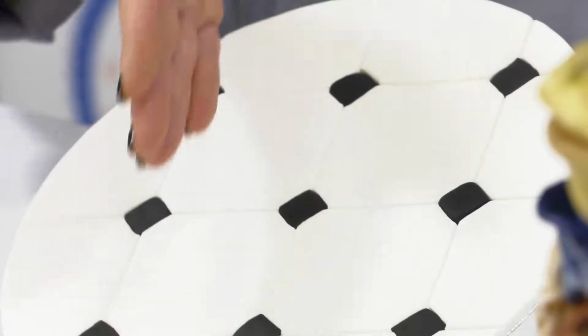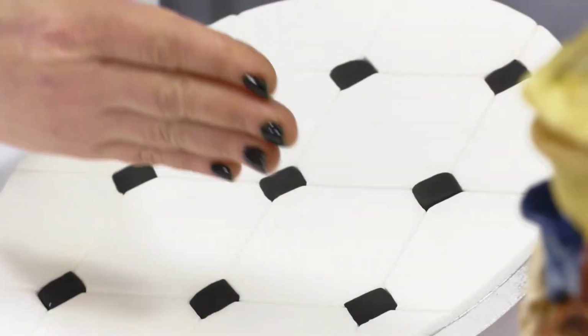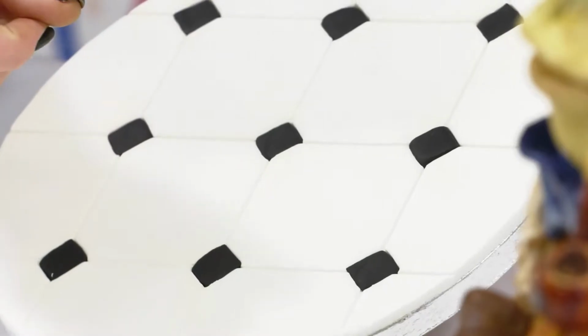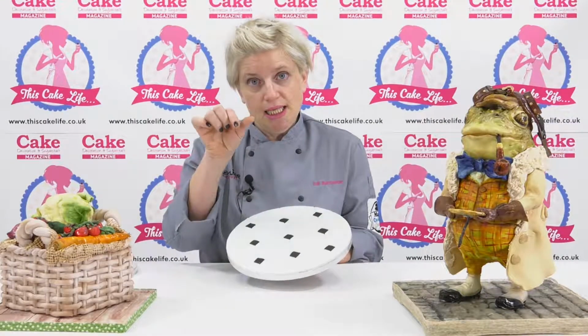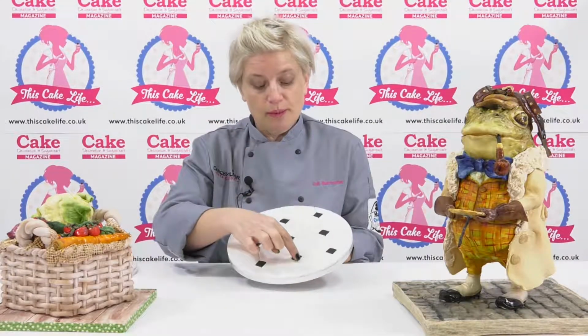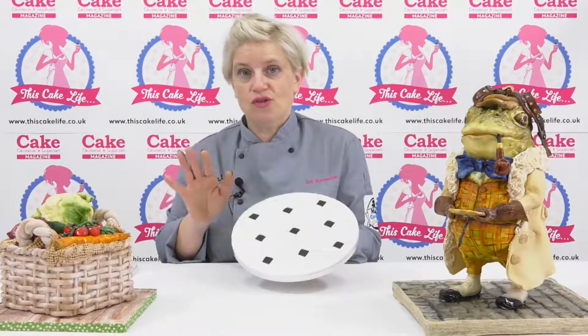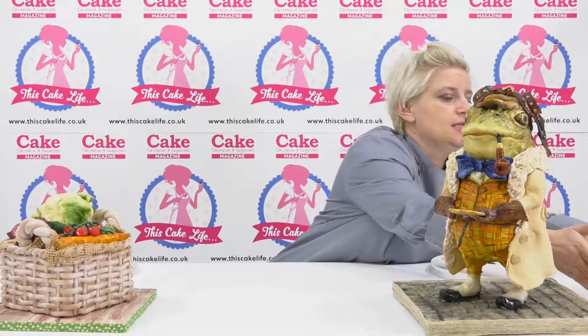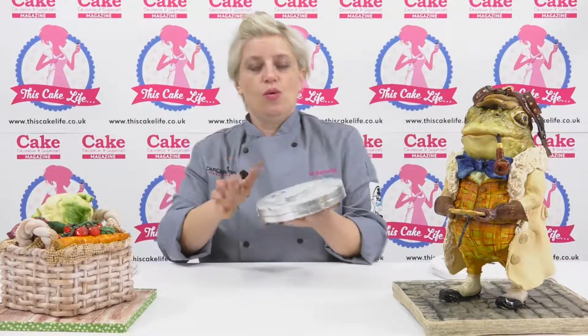I have made lines across, again, just with a ruler, which I've impressed into the sugar paste while it's soft. Then I've taken a tiny little square cutter, placed it on the angle and cut them out. So I've taken the pieces out, then I've rolled some black, used my same cutter, cut my little pieces and popped them back in, right? Super, super simple.